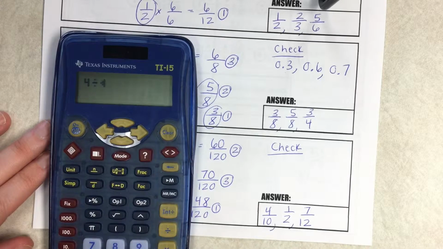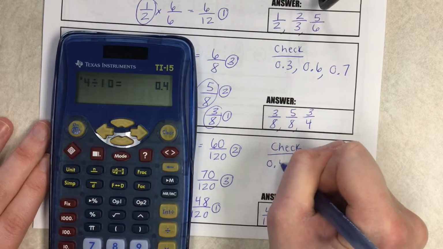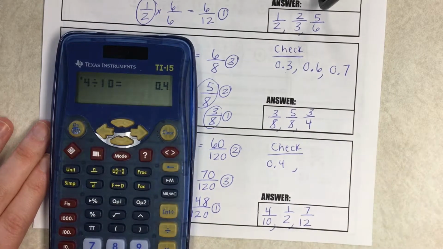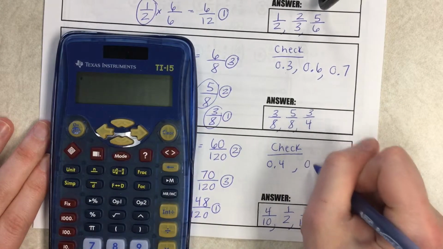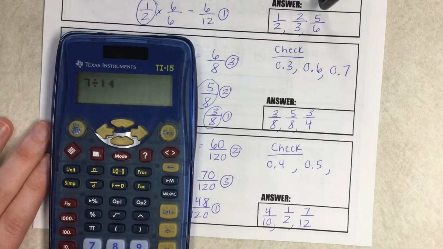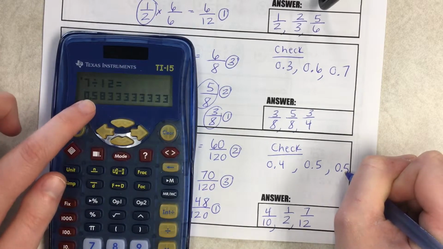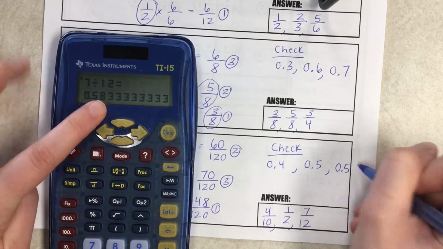I'm going to do 4 divided by 10 for 4/10, and that is 0.4. Then 1/2, I know that one is just 0.5. And then 7 divided by 12 for 7/12 is, oh wait, this is 0.52 if I just cut it off at 1. So I'm going to put another one here.